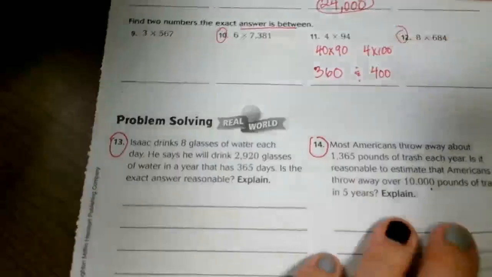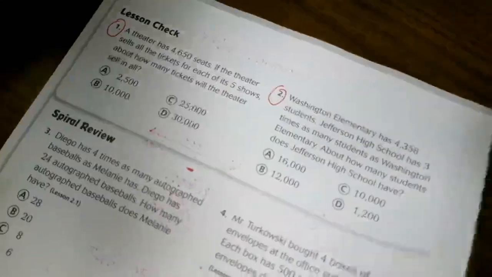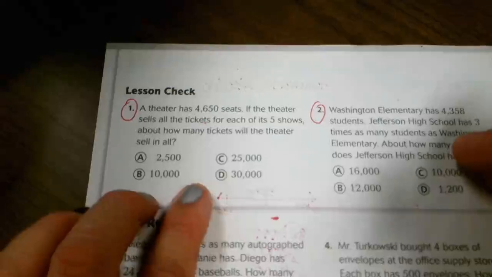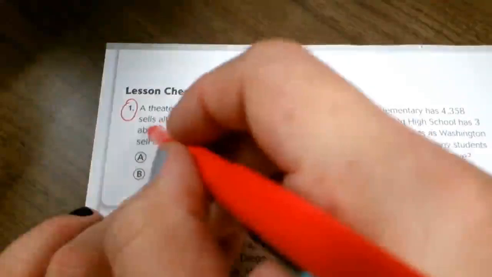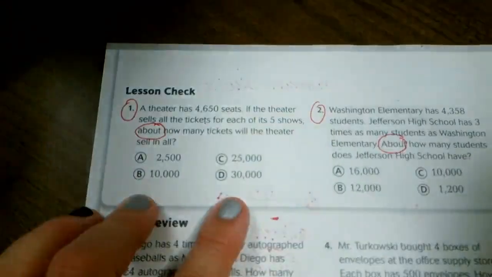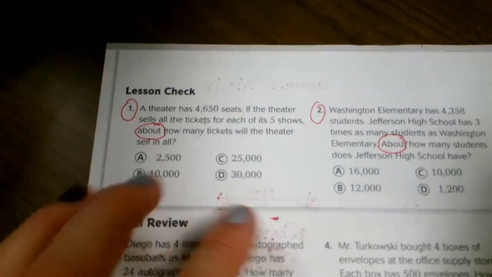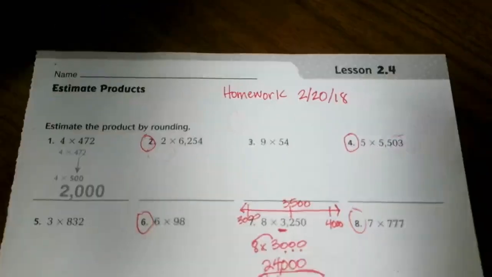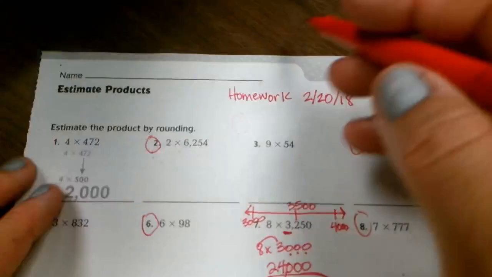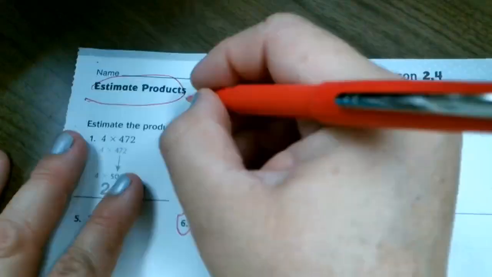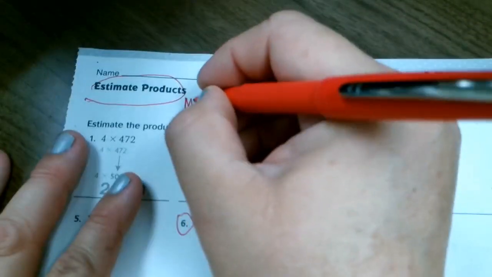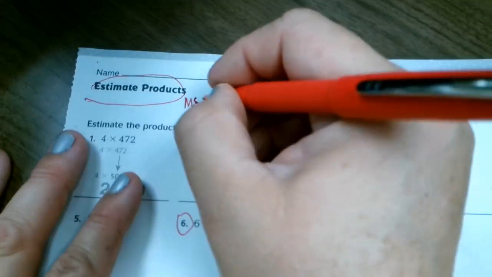Okay? This down here talks about whether or not it's reasonable. So you're going to go through and do your estimating. And you're going to talk about whether the answer that he has makes sense based on the estimating that you just did. And on the back, this is again estimating because it has those words "about." Okay? Remember that we are estimating.